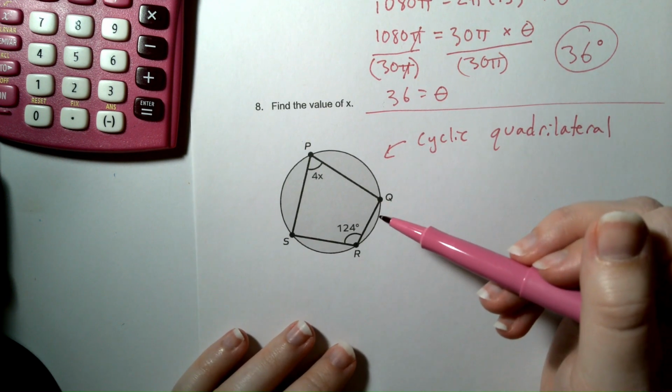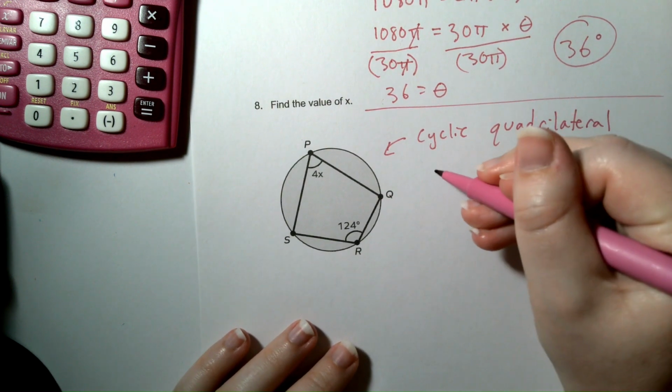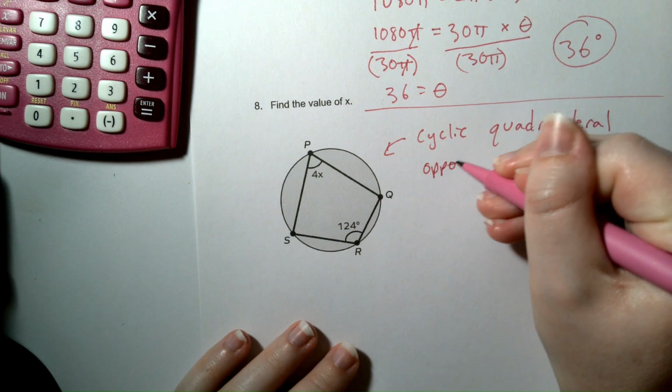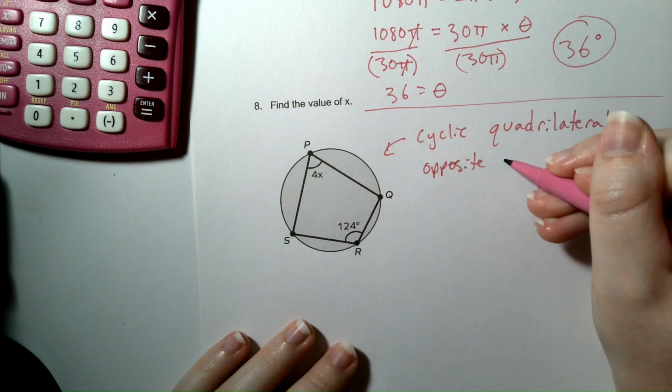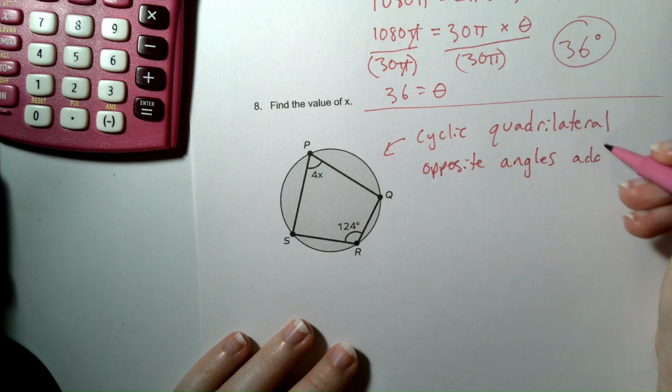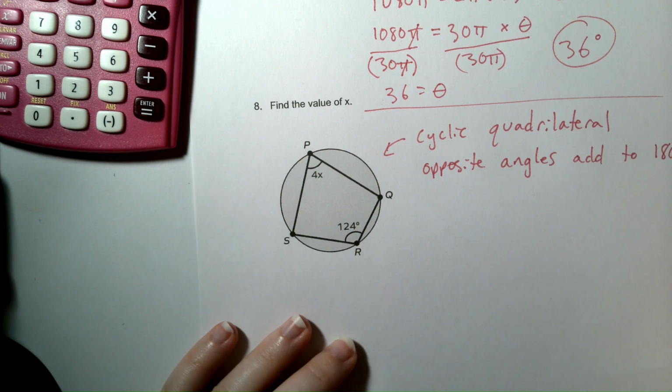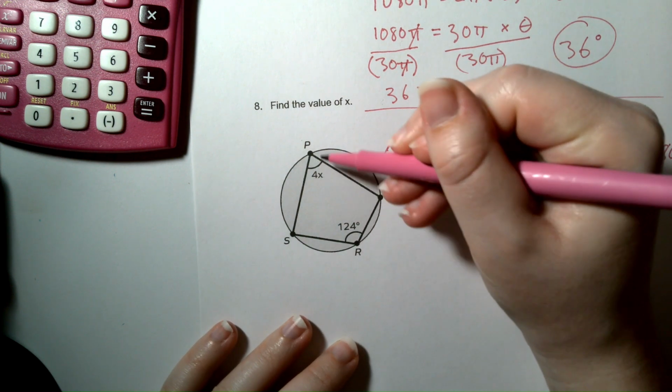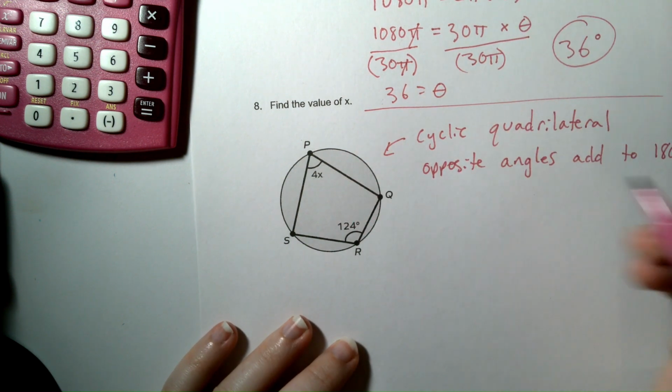I know that opposite angles are going to add to 180 degrees because it's a cyclic quadrilateral.